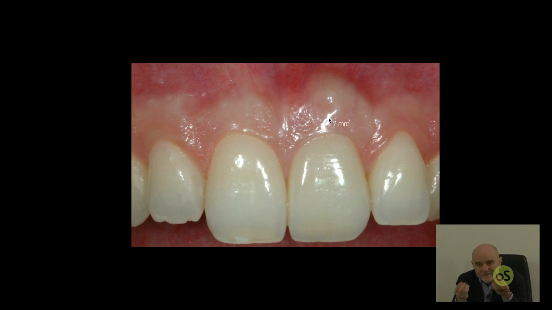But this tissue is not attached at all to the underlying crown or to the underlying abutment or to the underlying suprabony component of the implant. It's a pocket. It's a tissue that is there for an aesthetic reason, which creates a nice emergence profile, but is not attached at all.